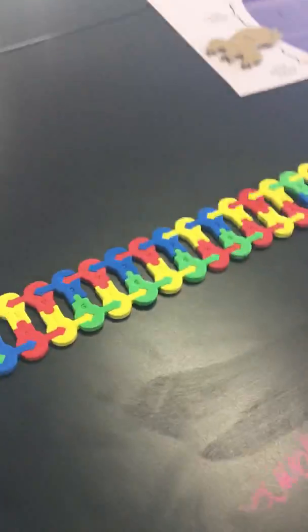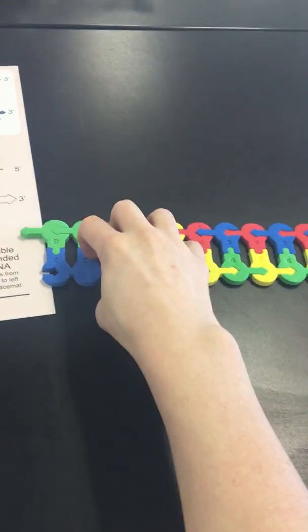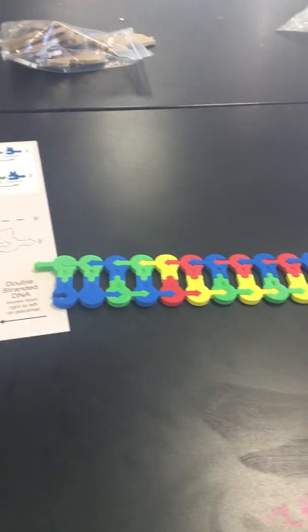In the second video, we're going to talk about the first step of protein synthesis. Protein synthesis is taking the code that's stored in your DNA molecule and taking it from this DNA and ultimately creating a protein.